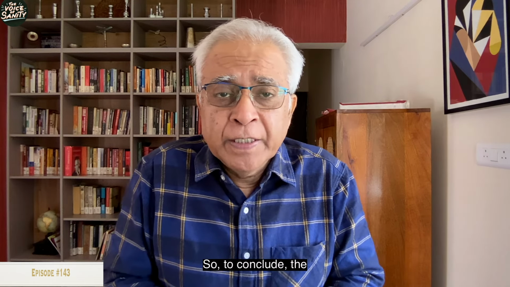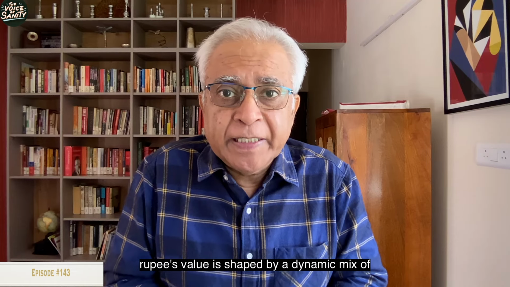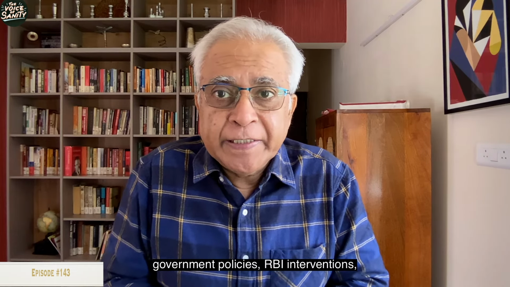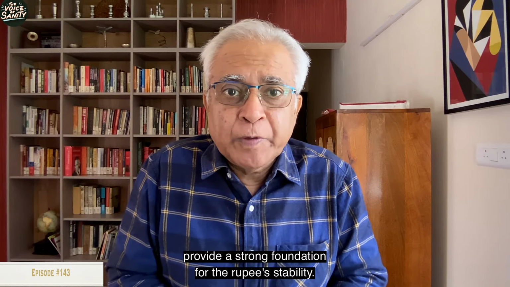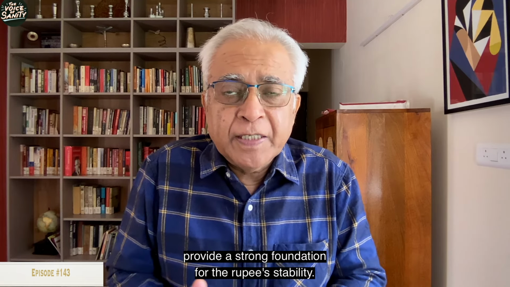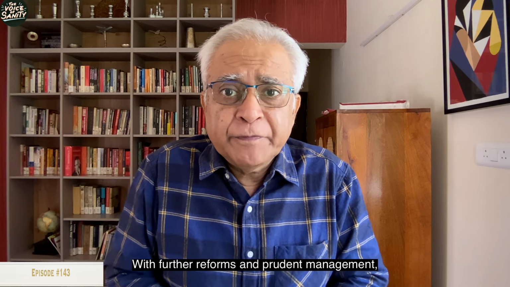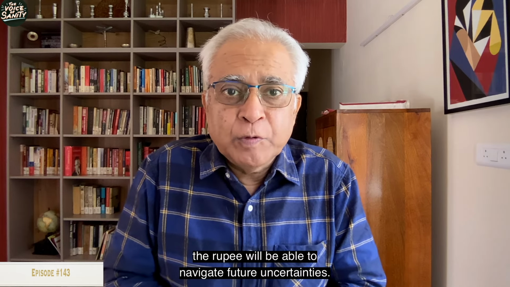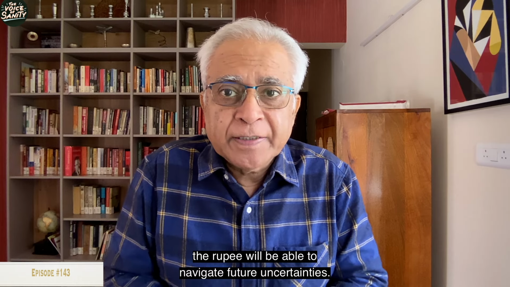So, to conclude, the rupee's value is shaped by a dynamic mix of government policies, RBI interventions, global economic trends, and domestic economic conditions. While challenges like trade deficits and global volatility persist, India's robust policy framework and resilient economy provide a strong foundation for the rupee's stability. With further reforms and prudent management, the rupee will be able to navigate future uncertainties.